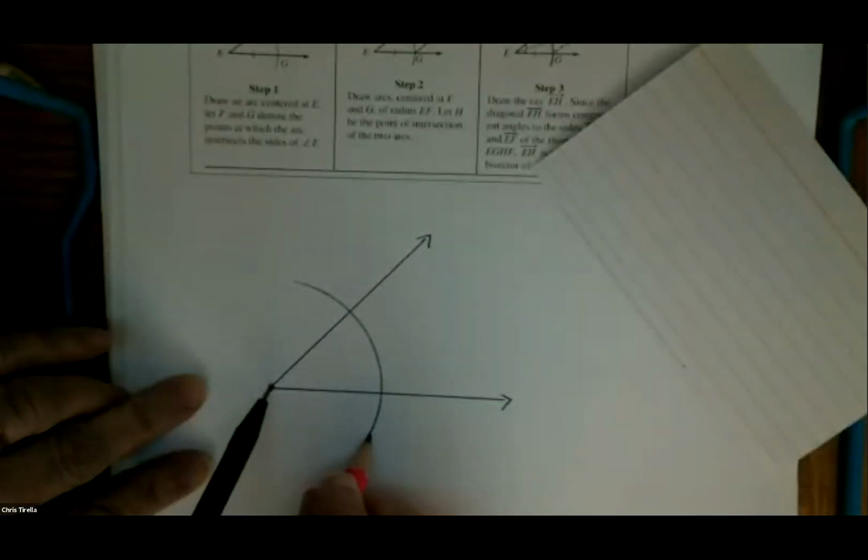I'm going to put my compass so that the point is at the vertex of the angle. I'm going to try to tighten my compass so that it's not real wiggly wobbly. And I'm going to swing an arc that crosses both sides of the angle. Everybody got a picture that looks something like that?